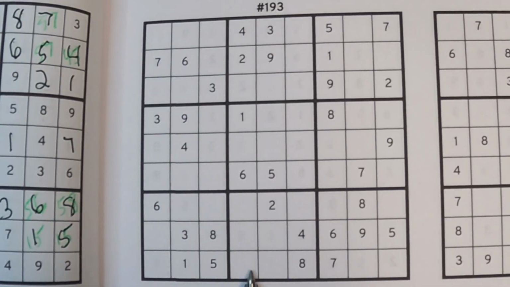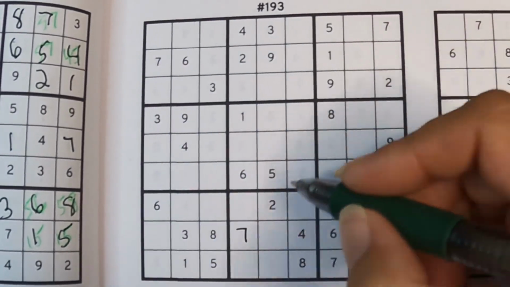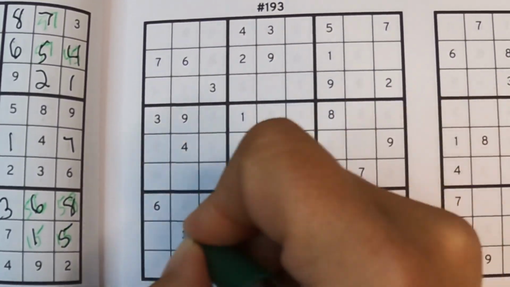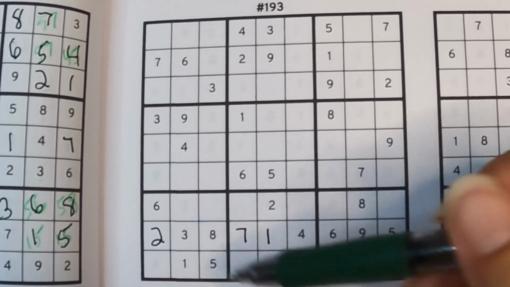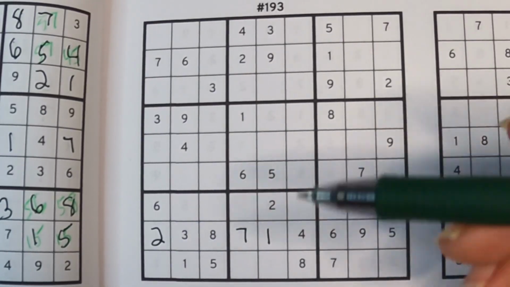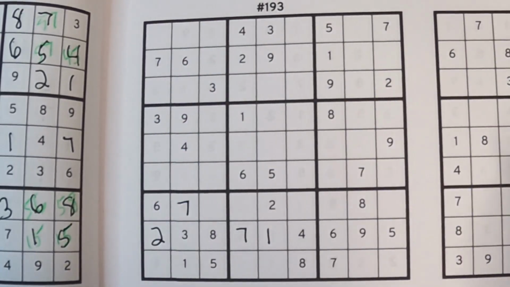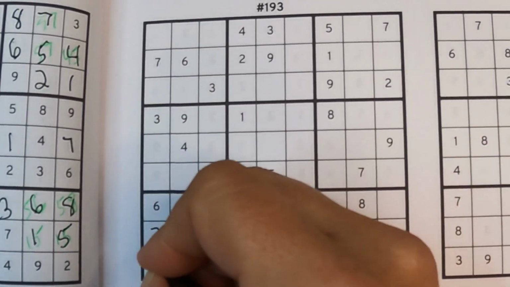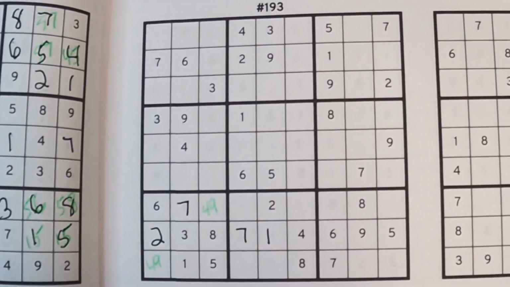If we start with this row, we're missing 1, 2, and 7. We've got 1 and 2 here, so this is our 7. 2 here, so 1, 2. For this box now, we're missing 4, 7, and 9. We've got 4 and 9 here, so this is our 7. I don't see any other help. So 4, 9, 4, 9.